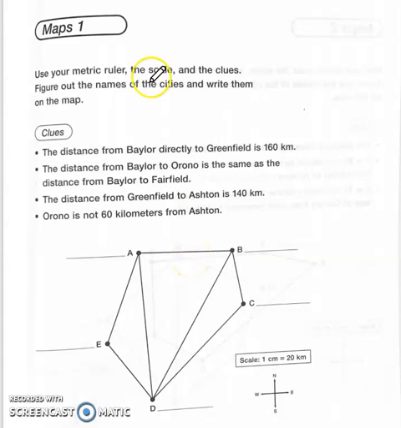Hello, kiddos. This activity is called maps. And what you are going to do is, using a metric ruler, so a ruler that has centimeters on it, and the scale, which is down here and very important, and the clues, you're going to figure out the names of the cities and write them on the map.